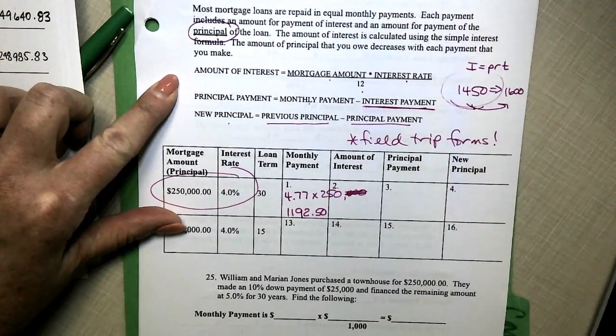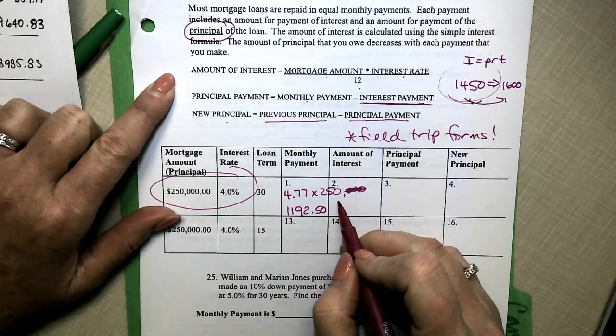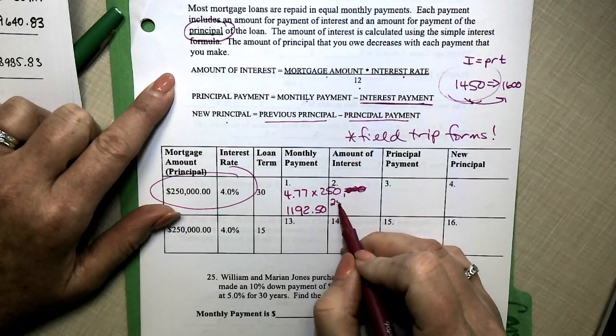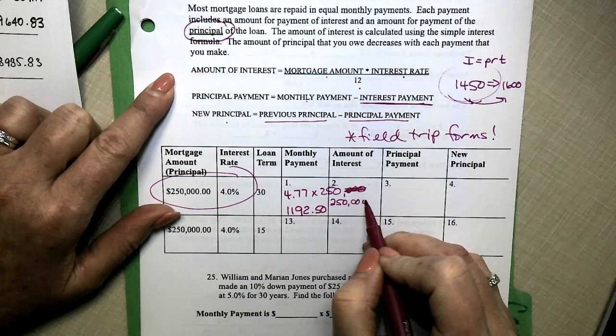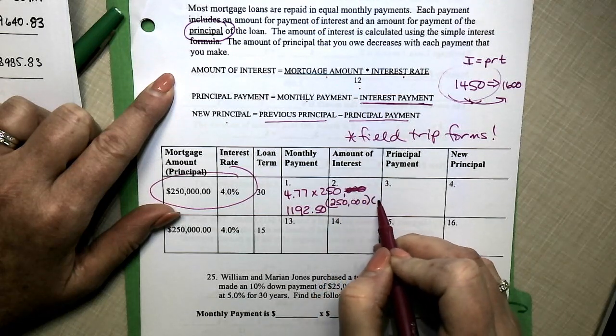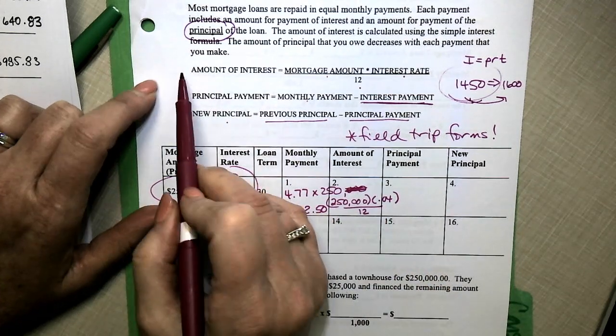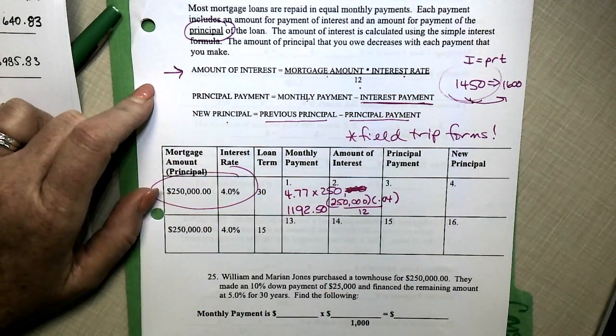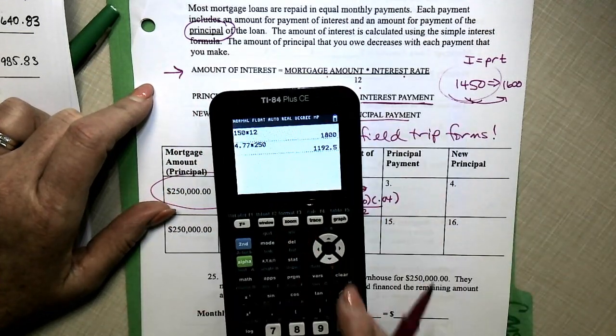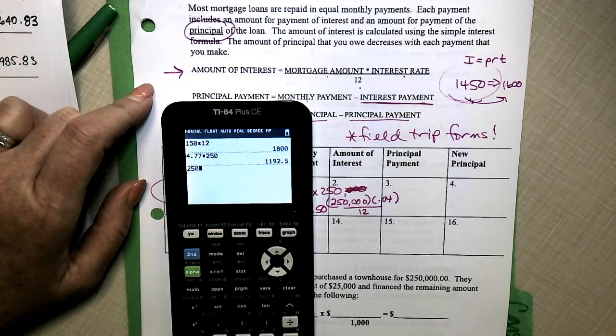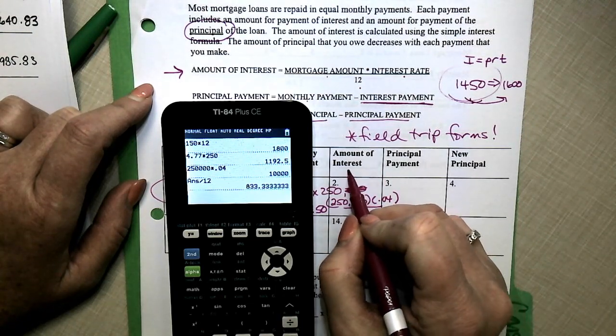So this is our new little dealio. So 250, I'm going to use my old key for this because it's a little bit smaller. But I'm just showing you how this one is first. So I'm doing it right here. So you take your mortgage's amount, $250,000 times 0.04, get an answer, divided by 12. So $833.33.